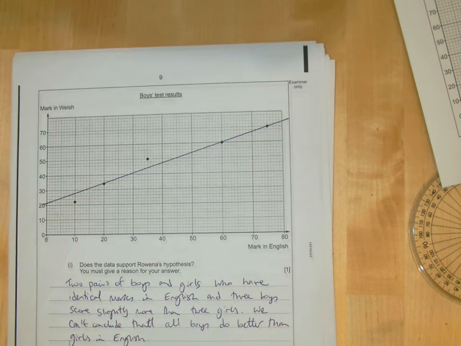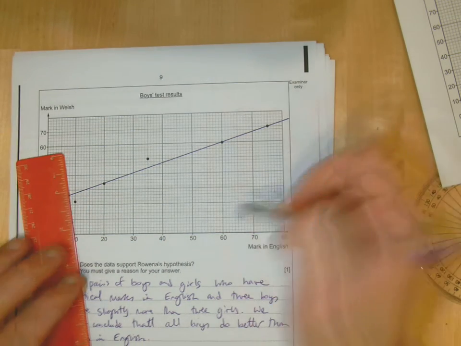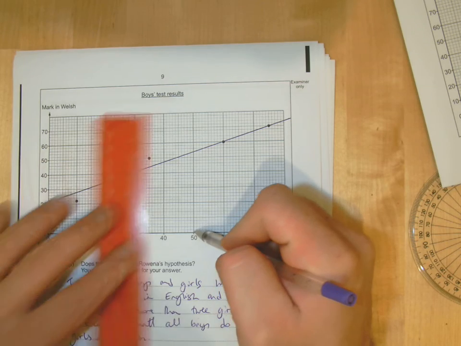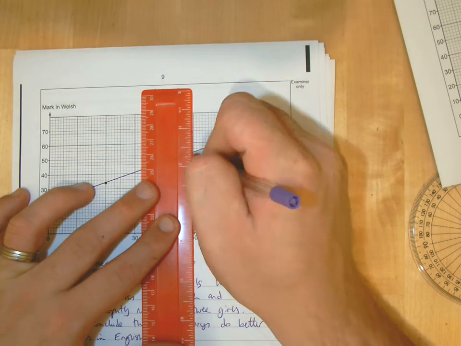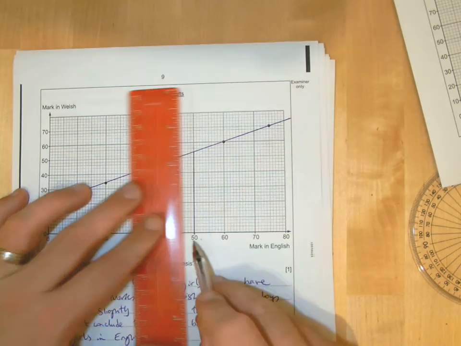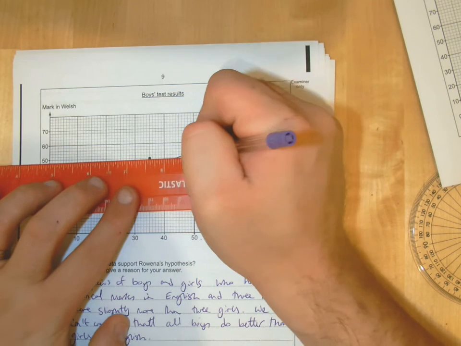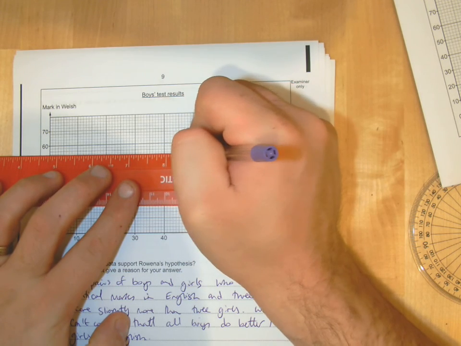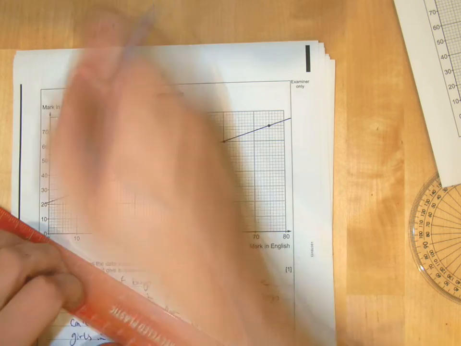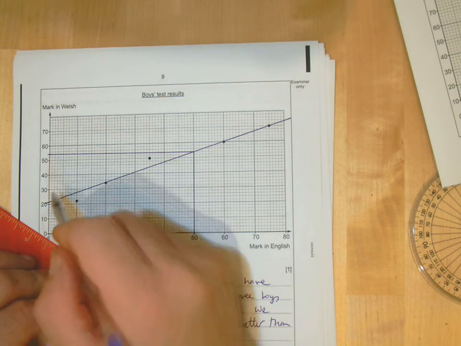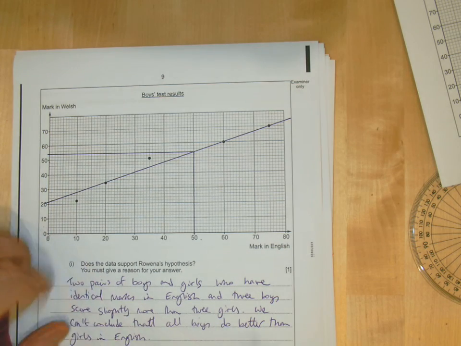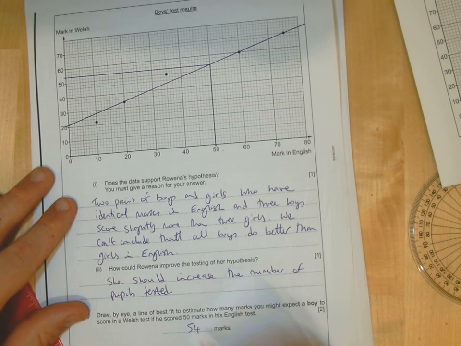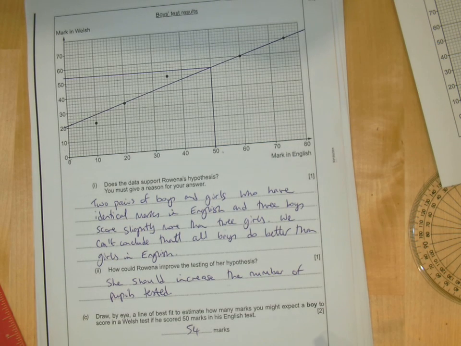If he scores 50 marks in his English test, there's 50 there in English. What we'll do is draw a line up to our scatter from 50 in English, and where it hits our line of best fit, we'll draw a line across so we can read what that is, and that's going to be 54, I think, with our scale there. So you're going to score 54 marks in Welsh.